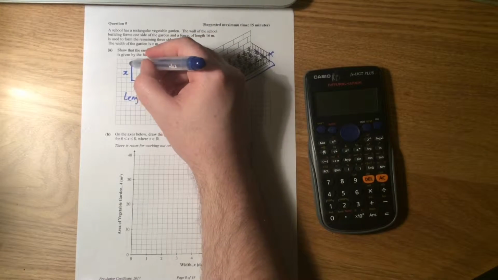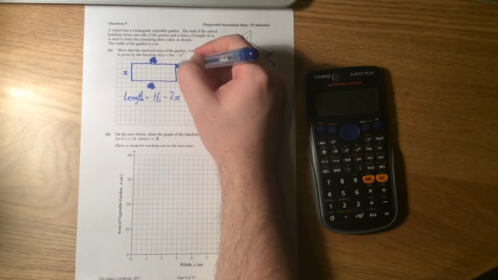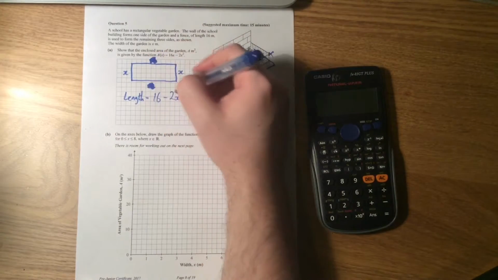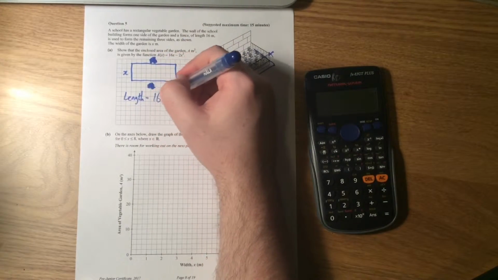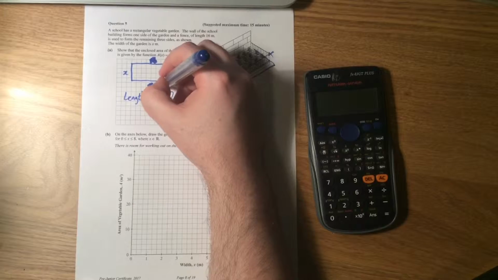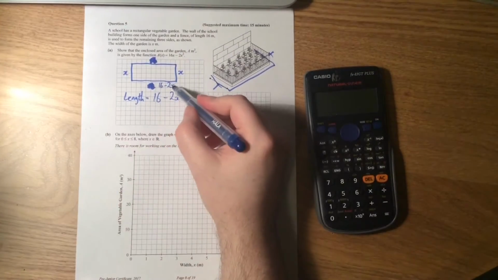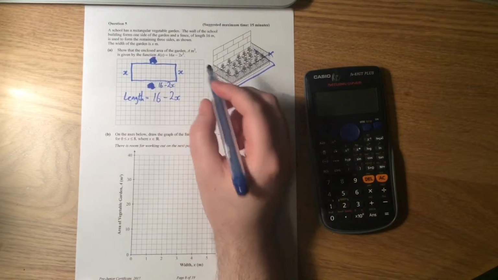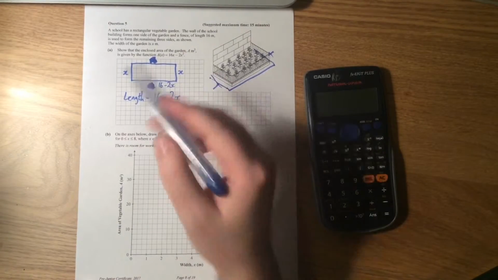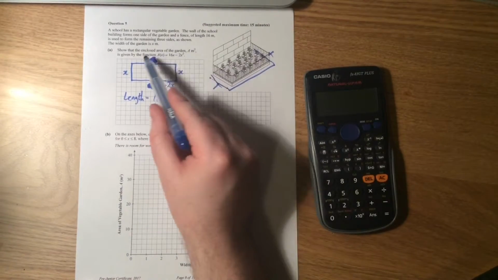So the length has to be equal to x plus whatever this is plus whatever this is. So there's 2 x's. So to find the length, it's going to be 16 minus 2x. So I can say that the length here is 16 minus 2x. Okay? It's an arbitrary value because we don't know what x is, but that's what we're going to try and find out now, or in a few minutes. So let's have a look.